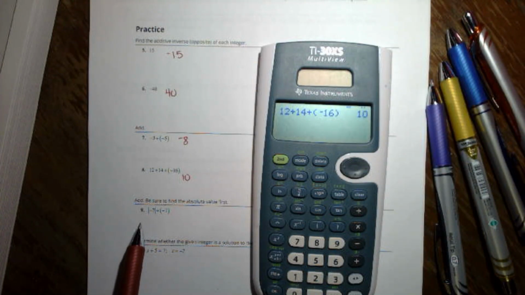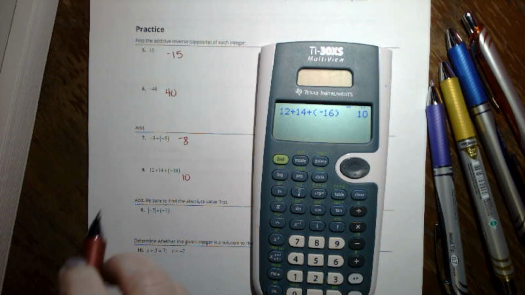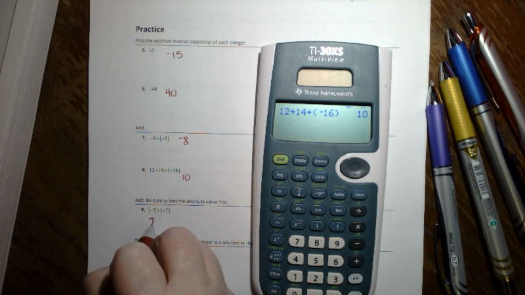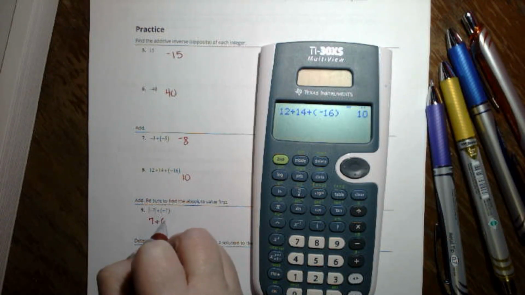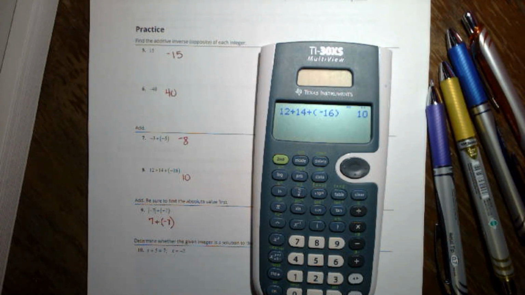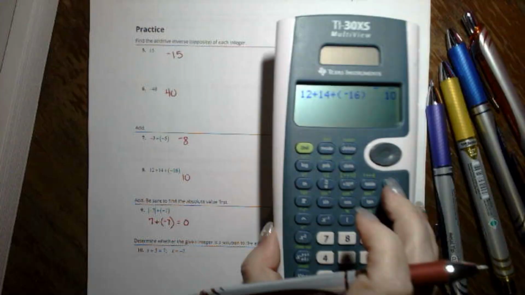However, I don't think there's really a need for it either, because you just make it positive. So this would be a positive 7 plus negative 7. And we know a positive 7 plus a negative 7 is always going to be 0. But if you needed to stick that in your calculator to find out, that would be okay too, because you could just plug it into your calculator.